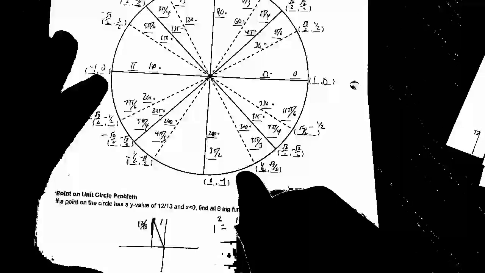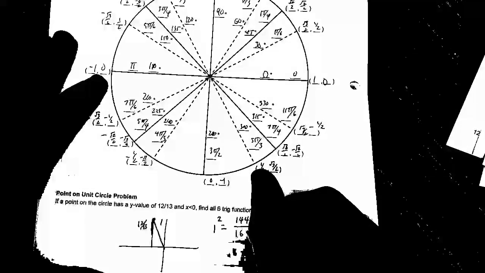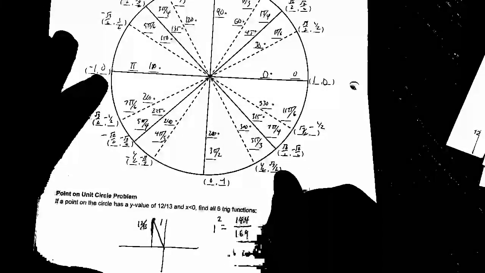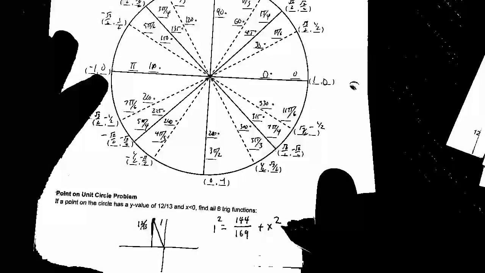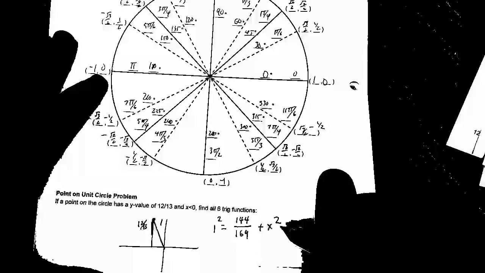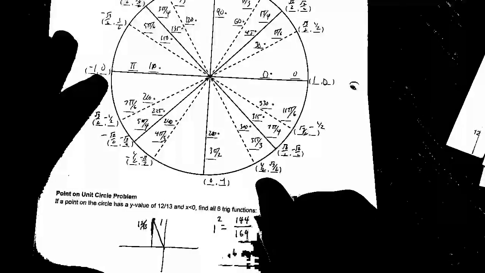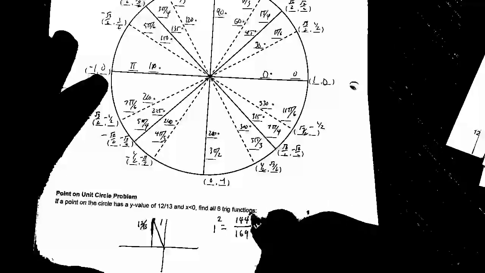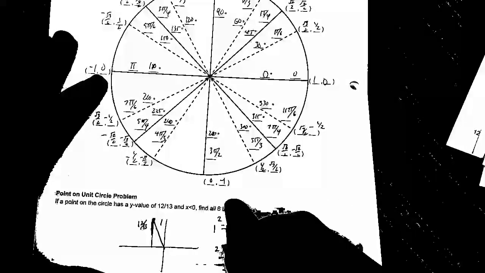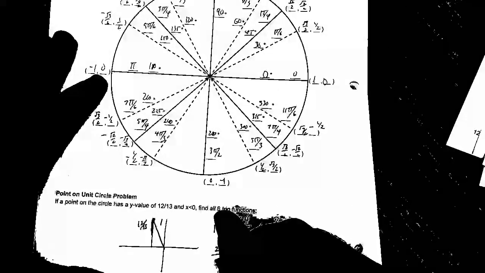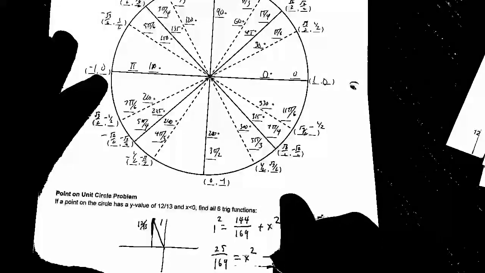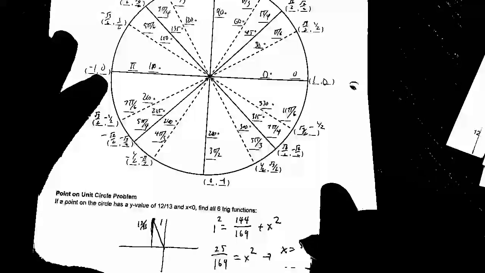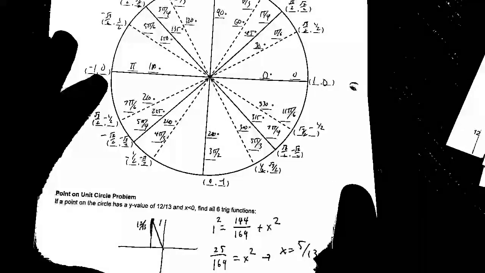144 over 169 plus some x squared. 1 minus 144 over 169, what is that? What's left over here? 25? 25 over 169 equals x squared, so that means x equals 5 over 13.